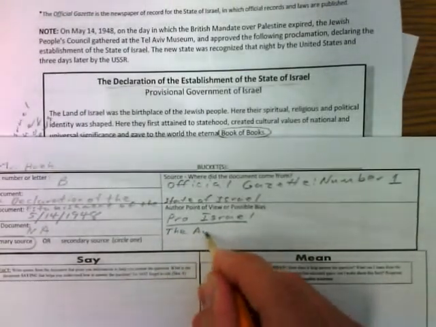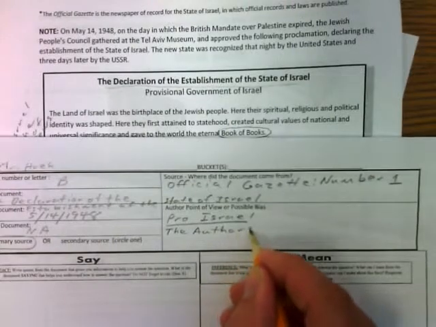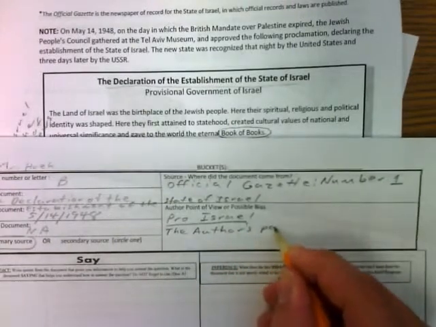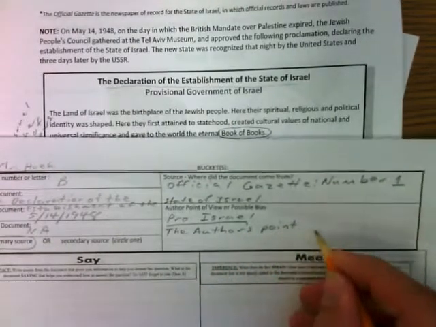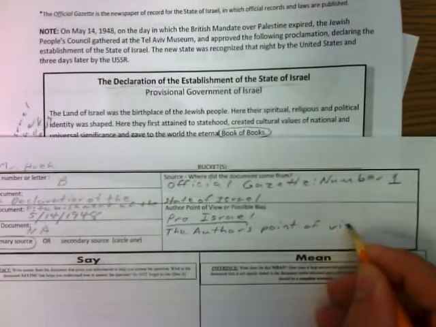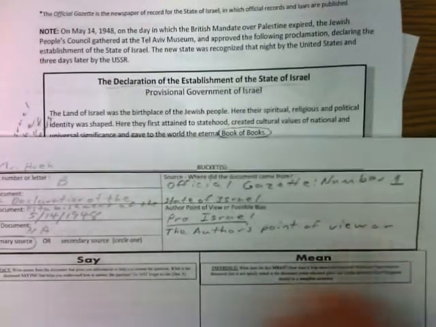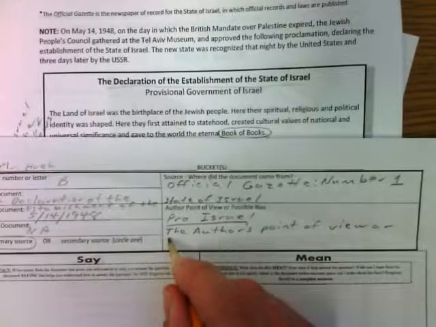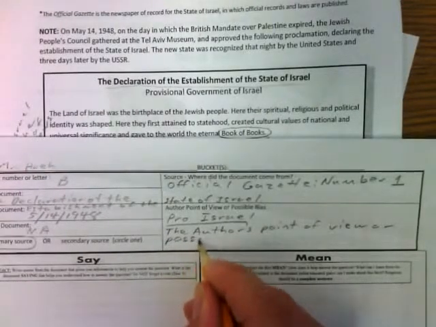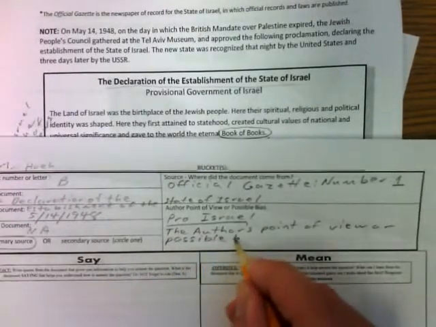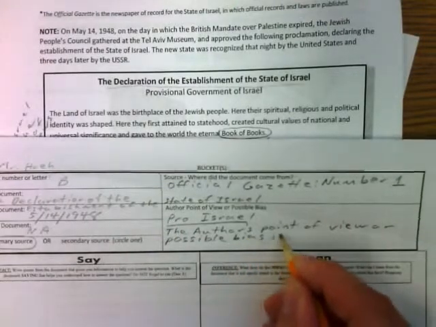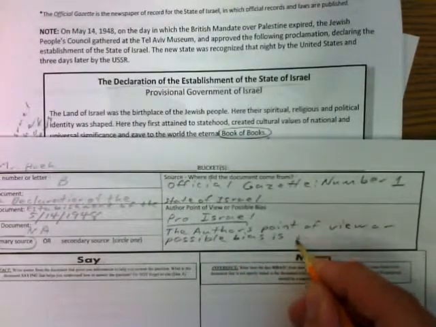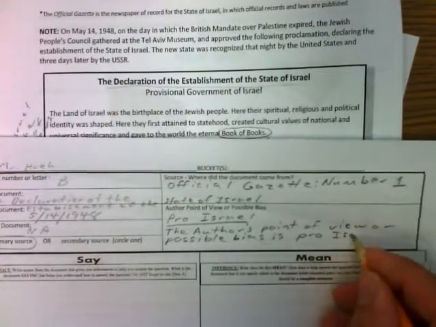The author's point of view or possible bias is pro-Israel.